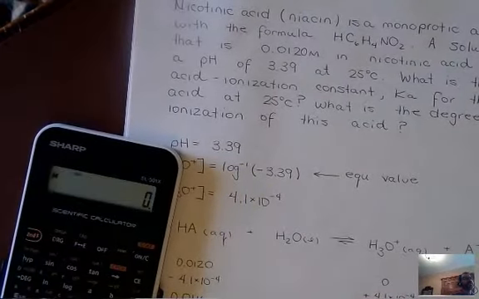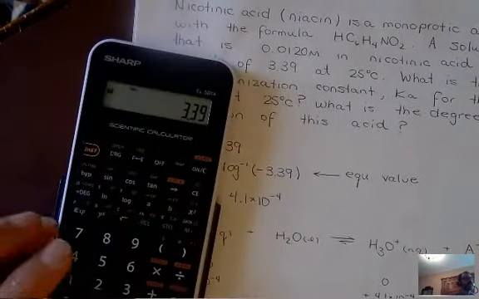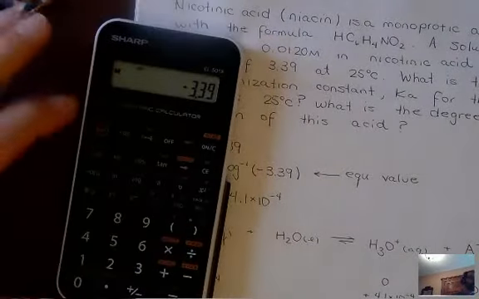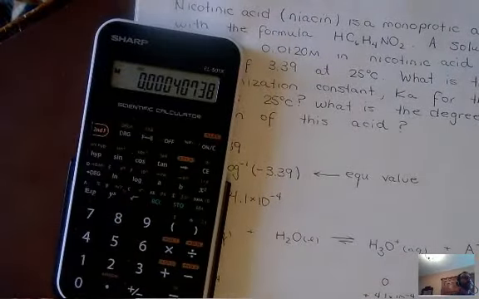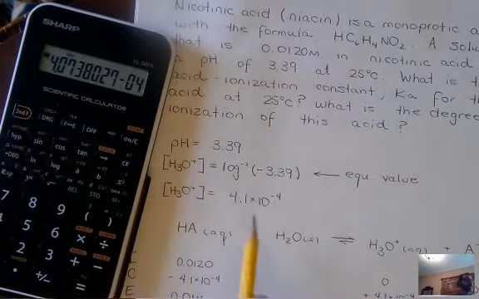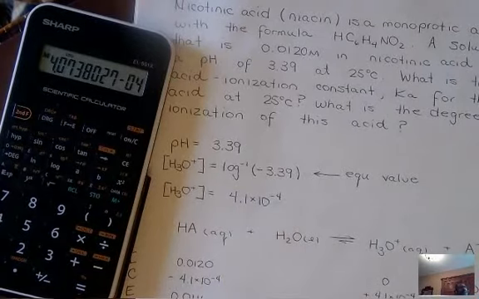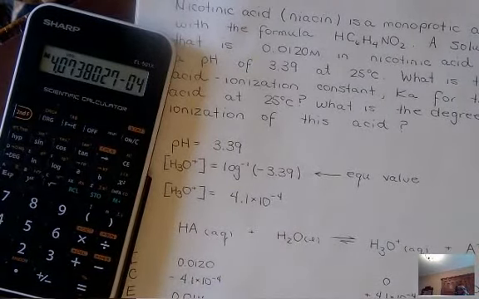If my pH is 3.39, put the negative sign on, change the sign to negative, hit second function log, and I get the antilog. I get 0.00407. We want to change that to scientific notation. I get 4.07 times 10 to the minus 4. I had rounded it up here, which is fine. 4.07 rounds up to 4.1 times 10 to the minus 4. So after this niacin is added to water, the hydronium ion concentration goes to 4.1 times 10 to the minus 4th. That's the equilibrium amount.